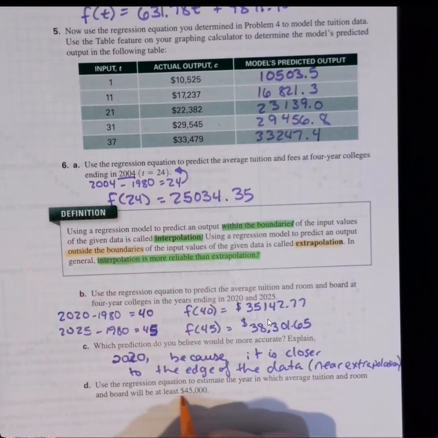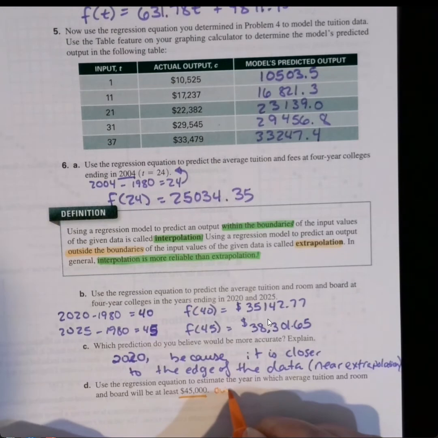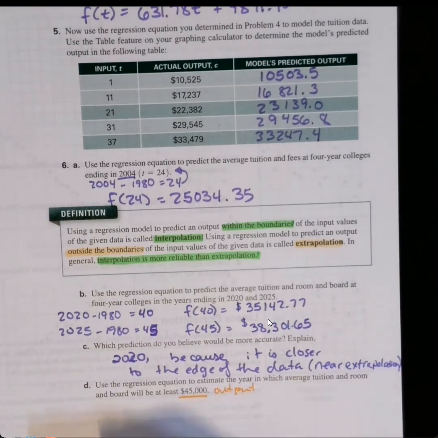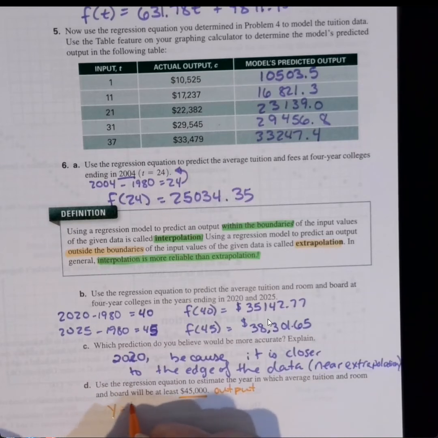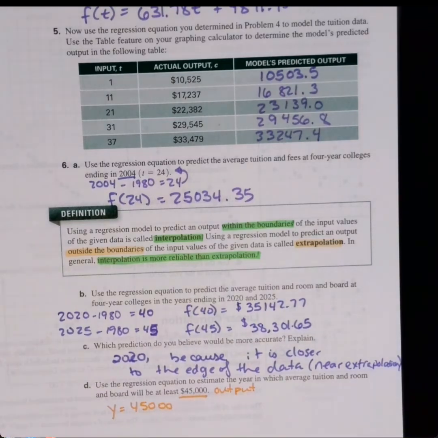This is an output value. This is not an input value, right? So if that's an output value, then I cannot put it into the function, but I can make a prediction because output values are y values. I can graph y equals 45,000, and then I can look for where that crosses my model.